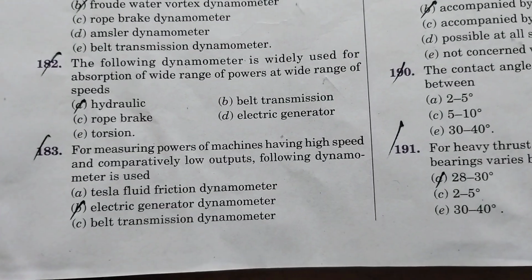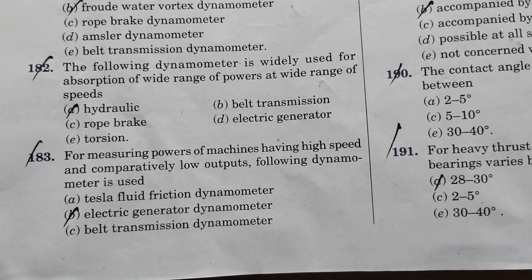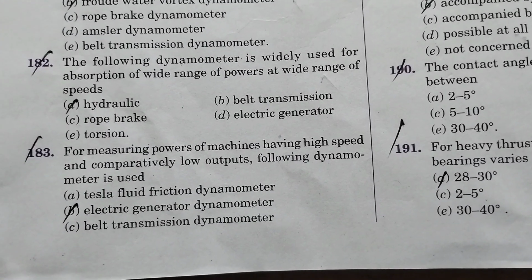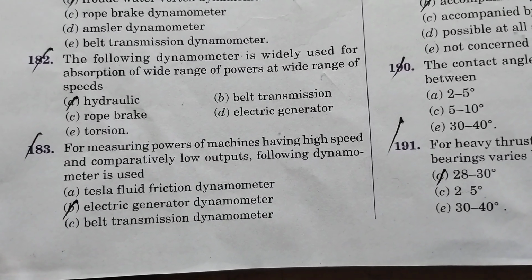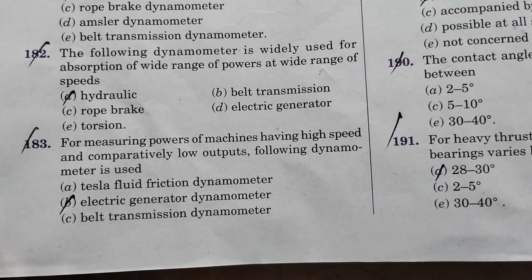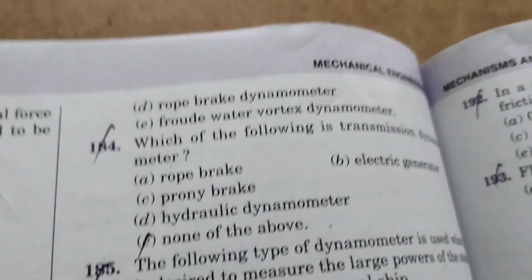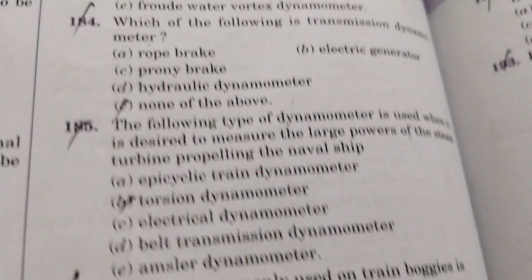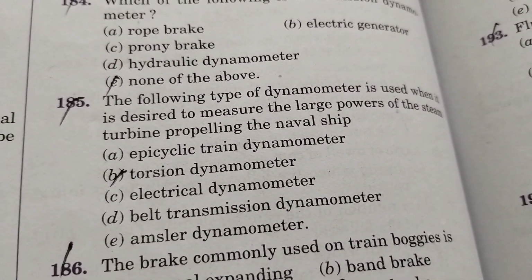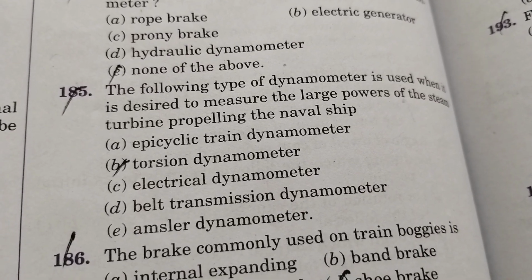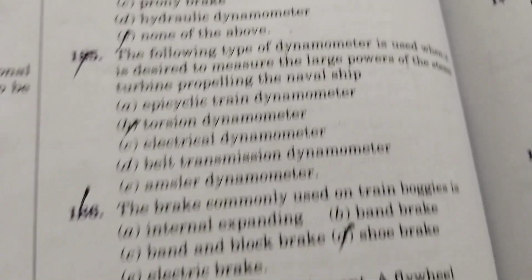Hydraulic. For measuring power of machines having high speed and comparatively low outputs, the following dynamometer is used: electric generator dynamometer. Which of the following is the transmission dynamometer? None of the above. Which type of dynamometer is used when we decide to measure large power, such as steam turbine, propeller, naval ship: the torsion dynamometer.